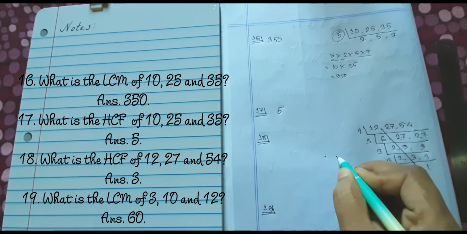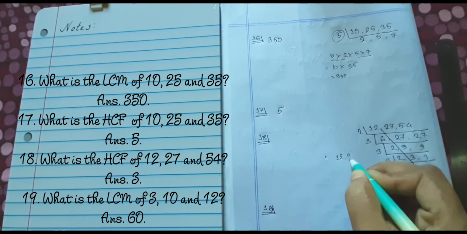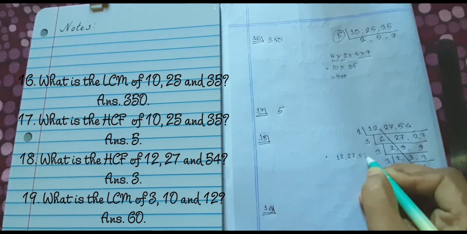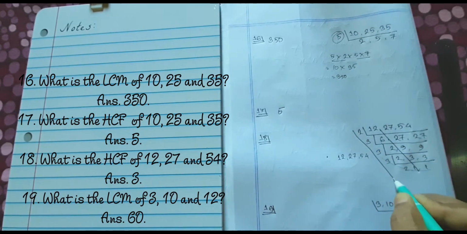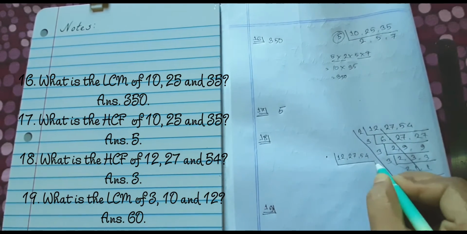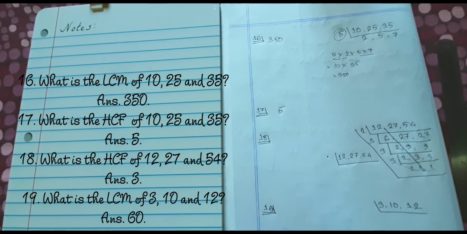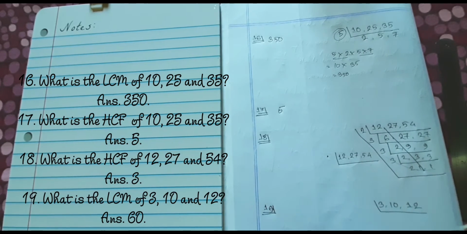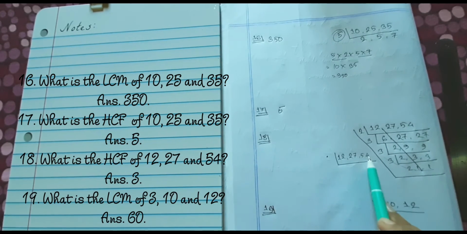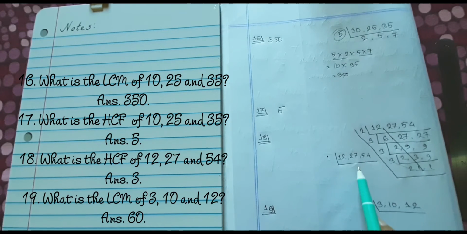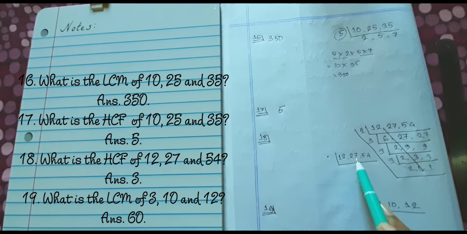Sometimes I make mistakes, isn't it? It's pretty possible. It's looking ugly though. I'm very sorry, extremely sorry about that. So 2 only divides this one and that one, but for HCF we need to divide all of them. So let's go for 3. 3 can divide this one, that one and that one.